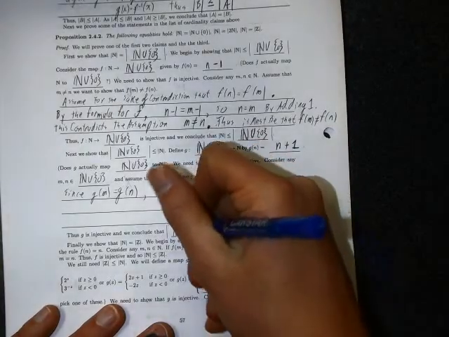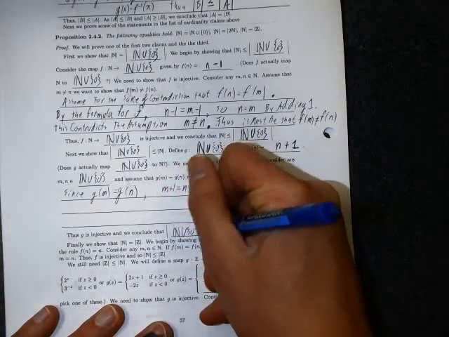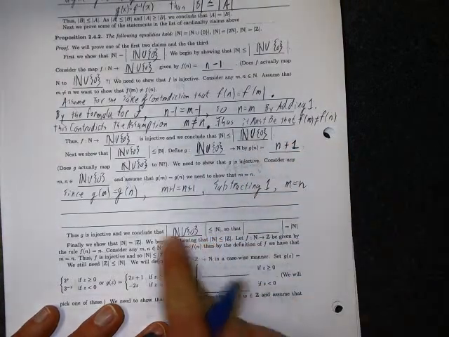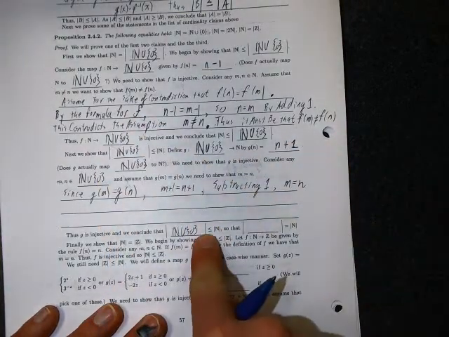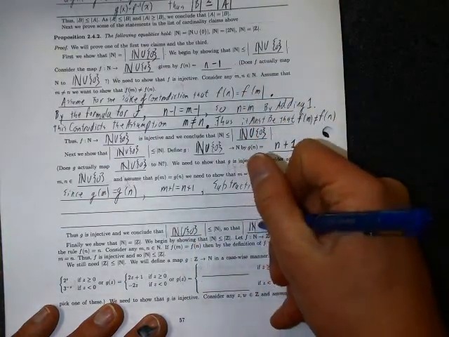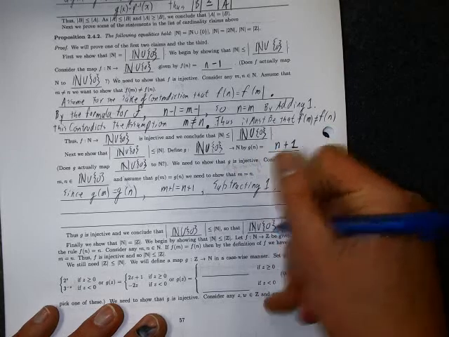So the size of n union singleton 0 is smaller than or equal to the size of n. Since I've proven this size comparison holds and that one holds, I conclude that these two sets have the exact same size. How do people feel about that? That argument seem reasonable? Let's do one that maybe feels more complicated by just a little bit.